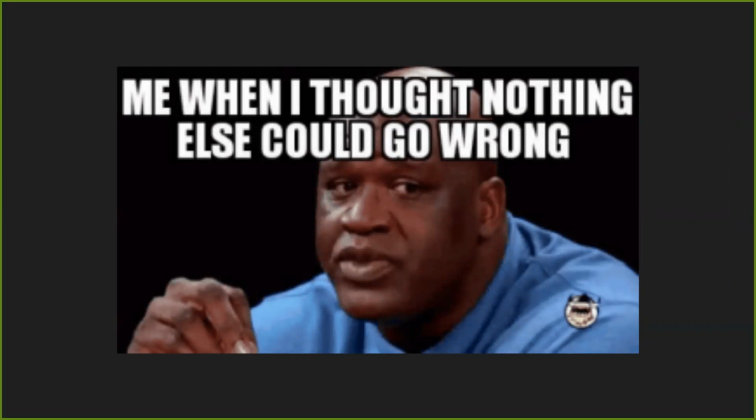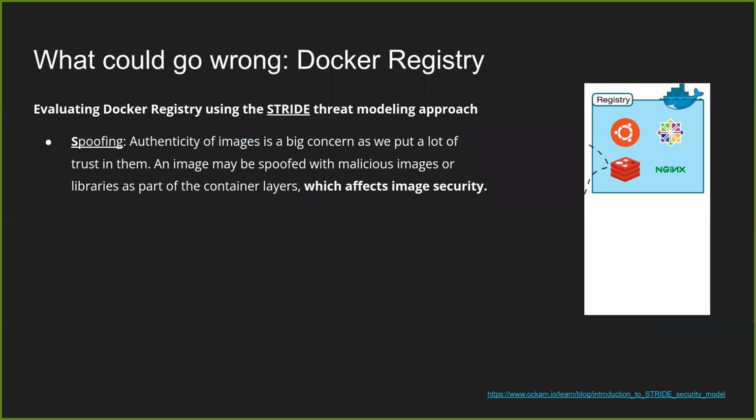Now you might wonder, okay, so what if I've fixed all the issues on the client and the host? Now what? You forget that Docker is divided into 3 aspects. Now you are left with the registry. So what else could go wrong with the registry, you might wonder? Still evaluating using STRIDE, we start looking at spoofing.